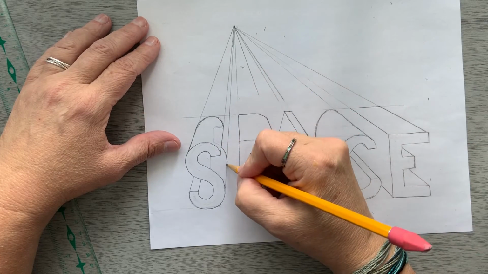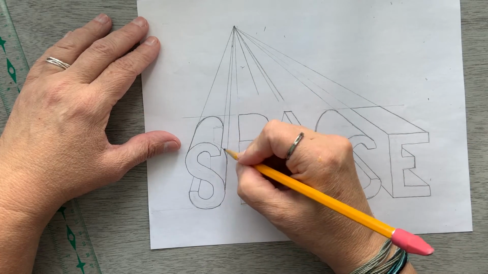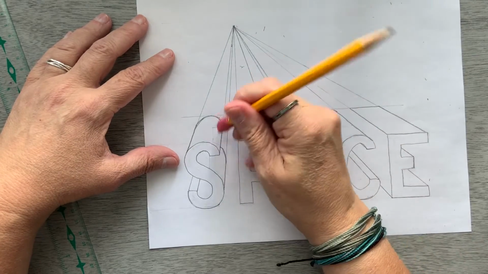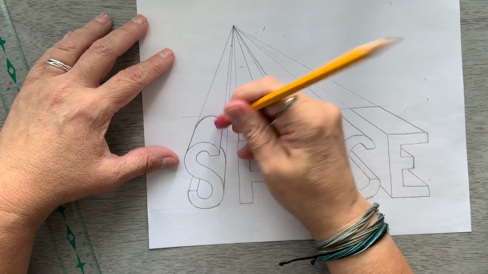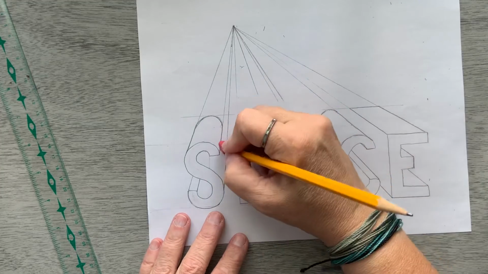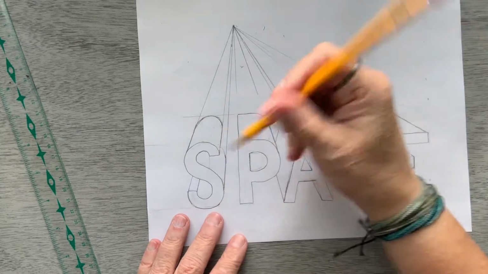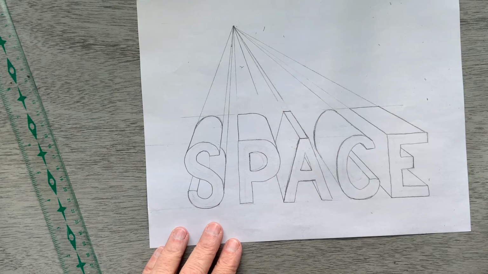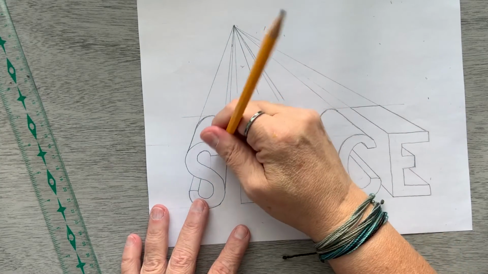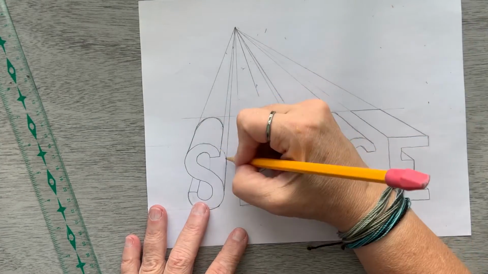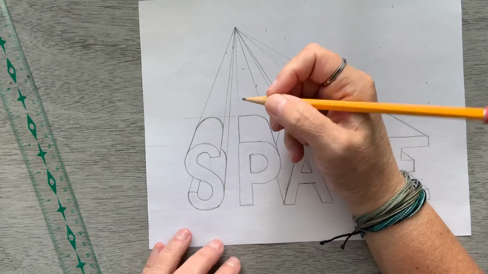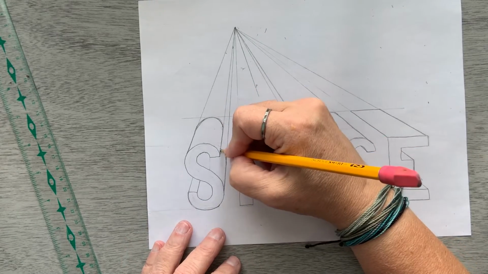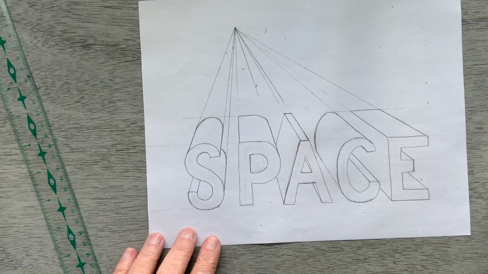So then I can erase. Well, it's not perfectly aligned, but there we go.